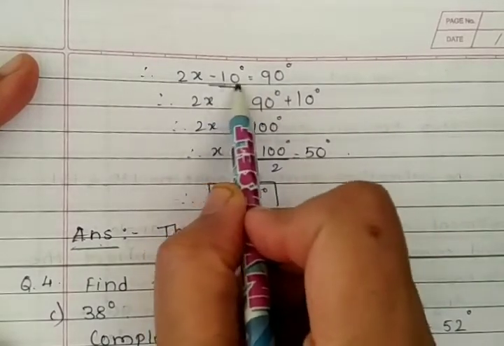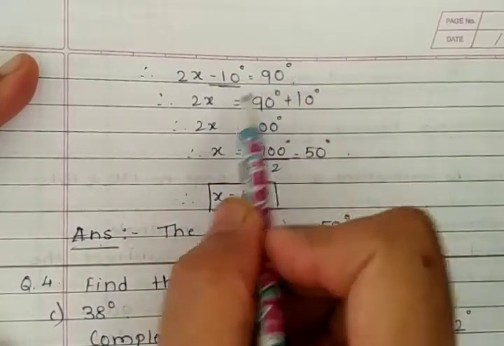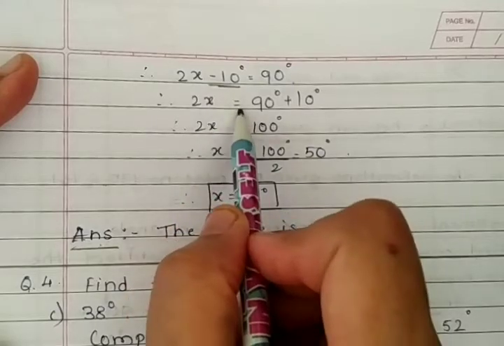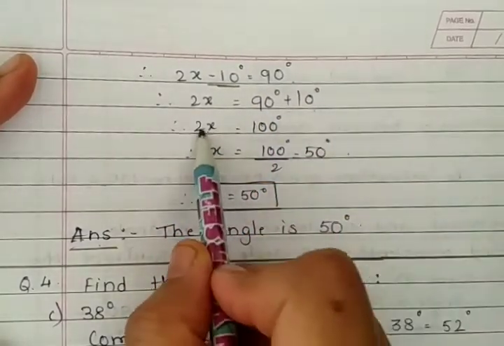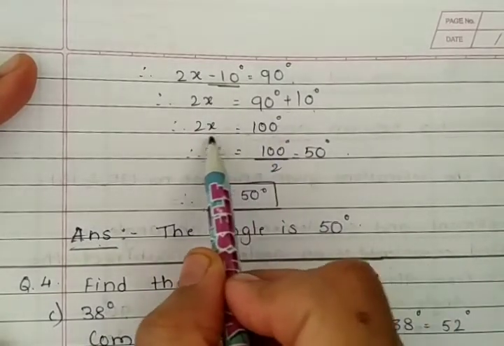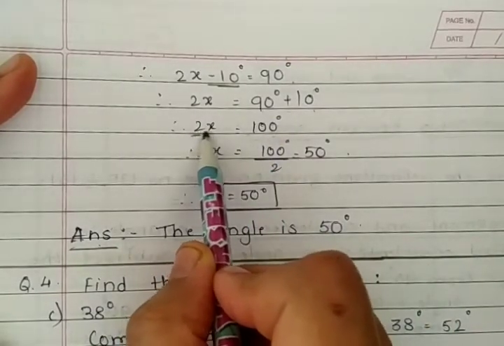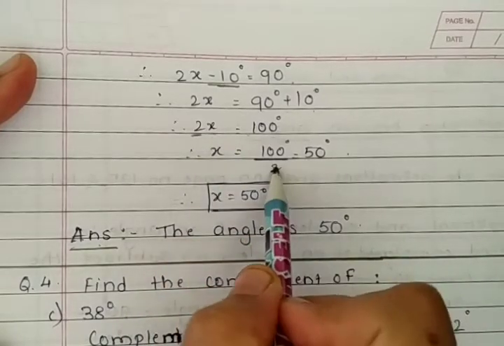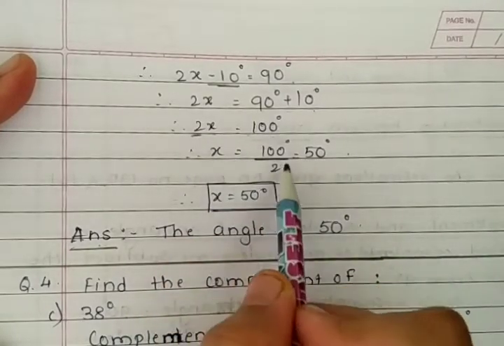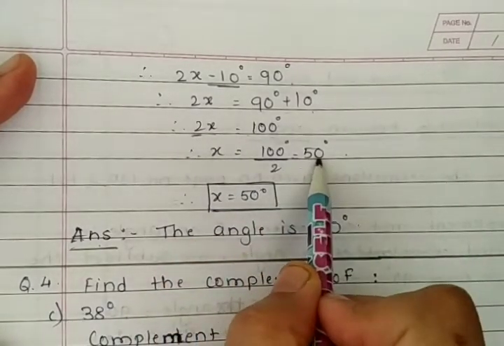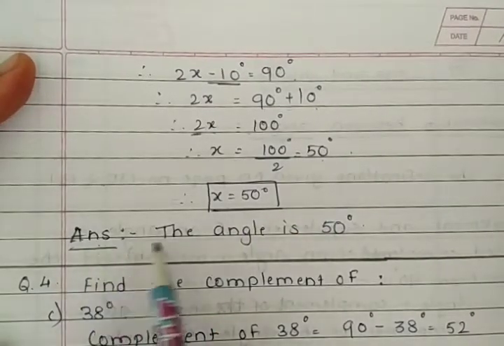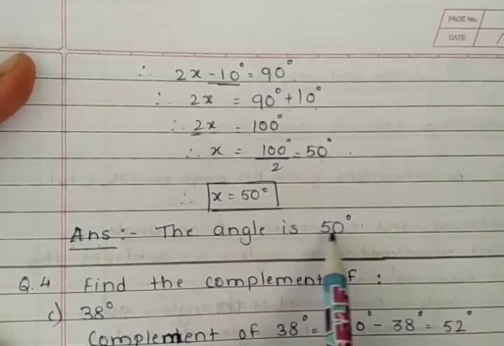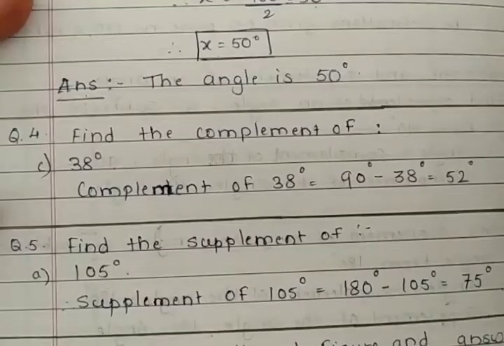Now this minus 10 will transpose to that side. So 2x will remain over here. 2x is equal to 90, and this minus 10 will become plus 10. So 2x is equal to 100, right? Now again this 2 is multiplied over here. We'll transpose this 2. It will get divided. So x is equal to 100 upon 2, that is equal to 50. So x is equal to 50, right? So our final answer is that the angle is 50 degrees.